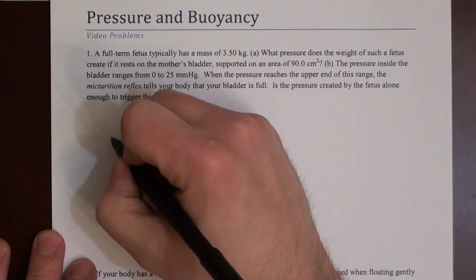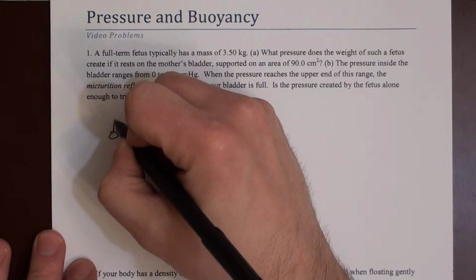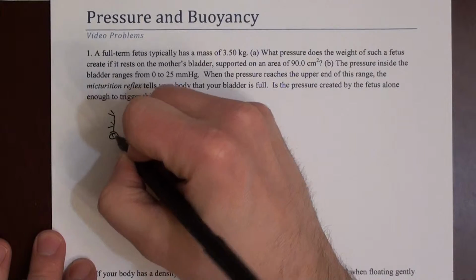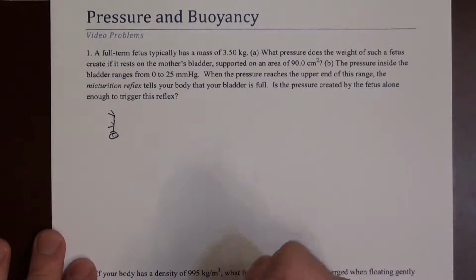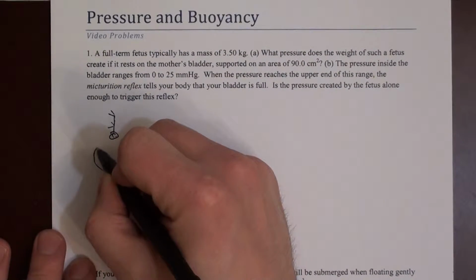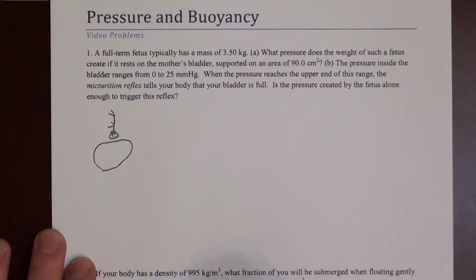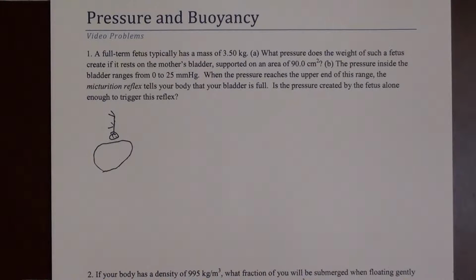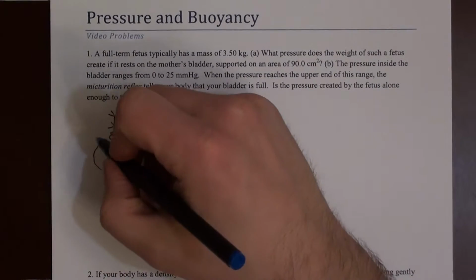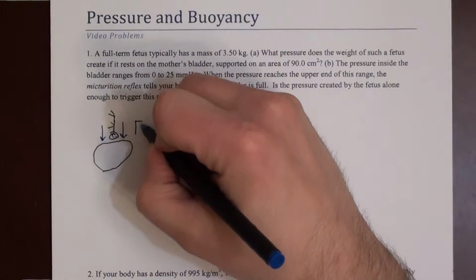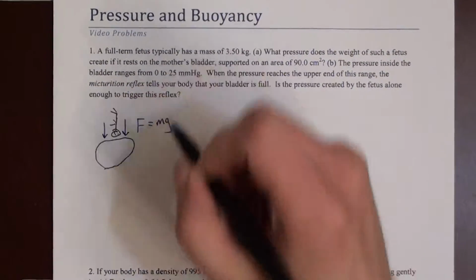Maybe I'll draw a baby, kind of like this. Maybe the baby's happy. Okay, and we can draw a bladder. Maybe it looks like that. So we're given the mass of the baby, and the mass relates to this force that the baby is applying to the bladder. Okay, so the force is simply mg.